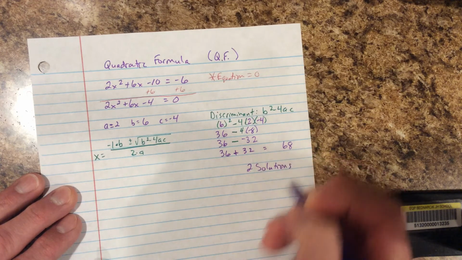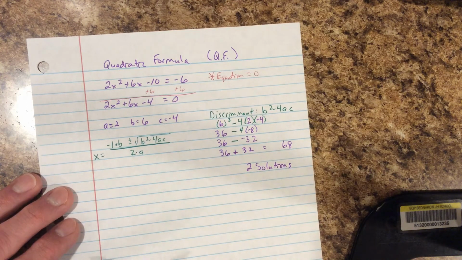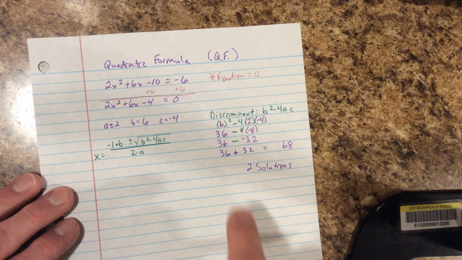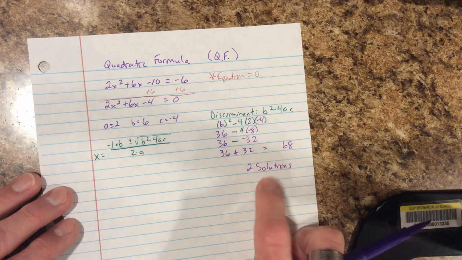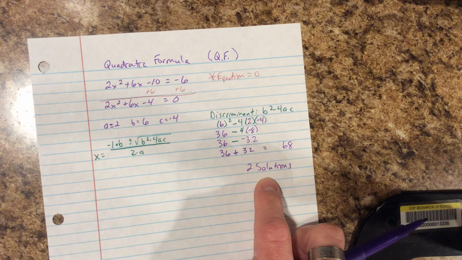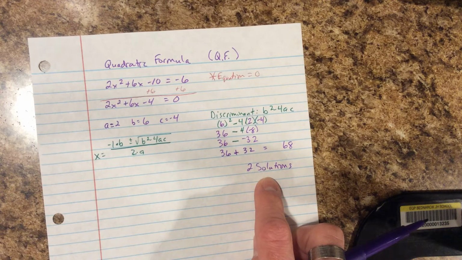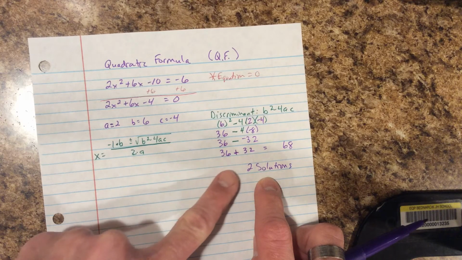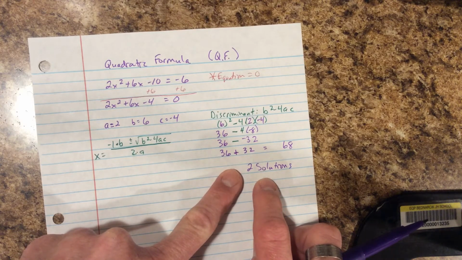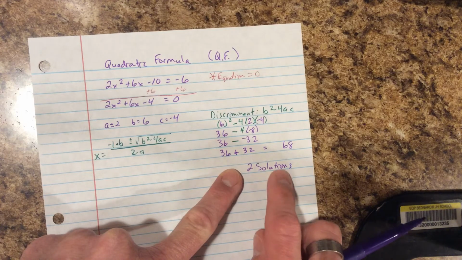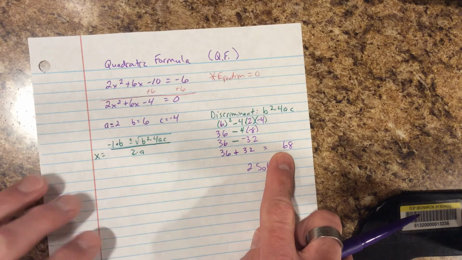We do not know yet what they are. And this was a spot where some kids got confused: oh, my discriminant is positive, it tells me I have 2 solutions, I am done. No, you are not. We still don't know what x is. We've only done the discriminant portion to figure out how many values of x we're supposed to have. This tells me that I have 2 because it was a positive 68.